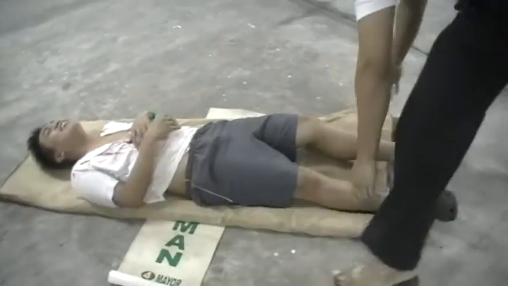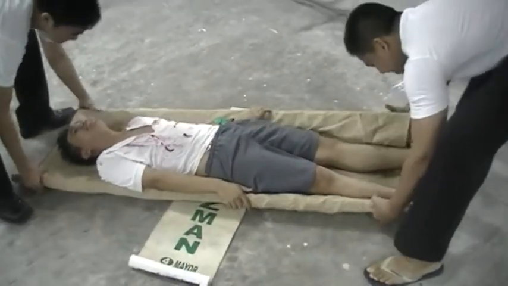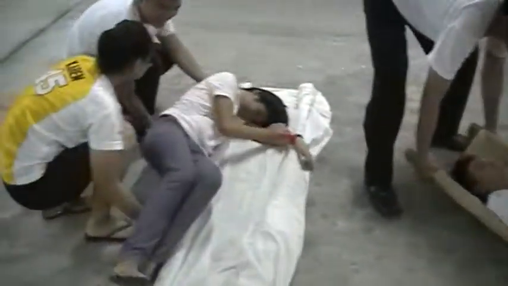We may not be able to stop disasters, but we can prepare for them. By doing so, we limit the damage and save lives.